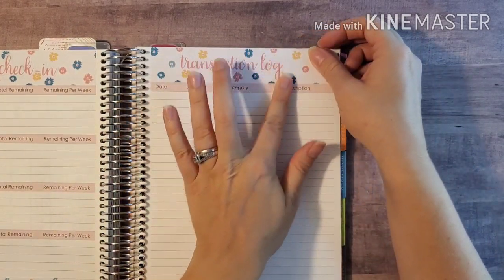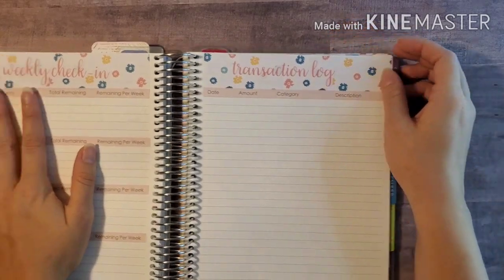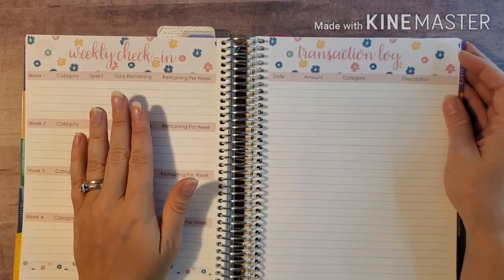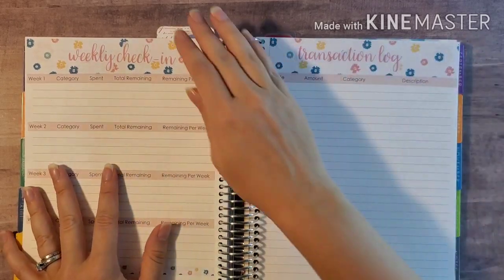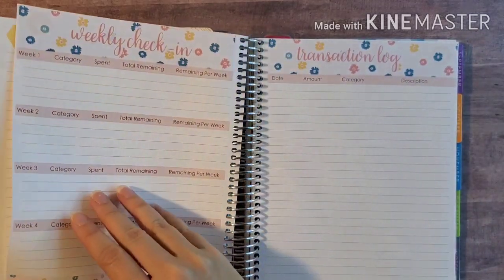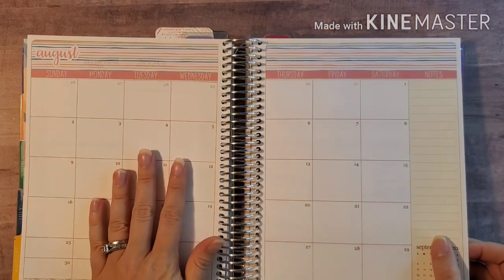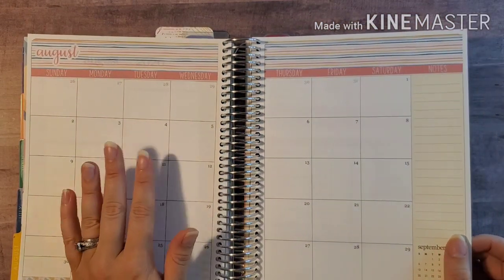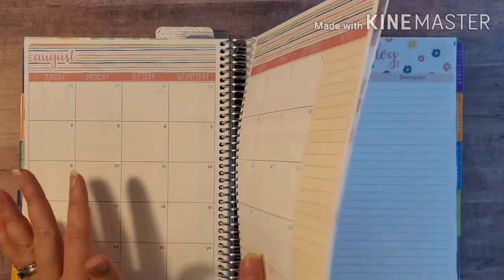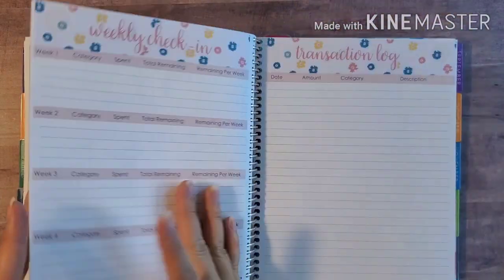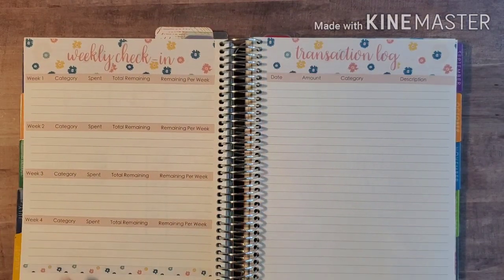That way when I'm doing my weekly check-ins, I know that I have everything. I also like having the monthly view just so I can see what days we spend more money on and what days we need to try not to spend money on. It makes it easier to see it laid out that way as well. So that is just me.